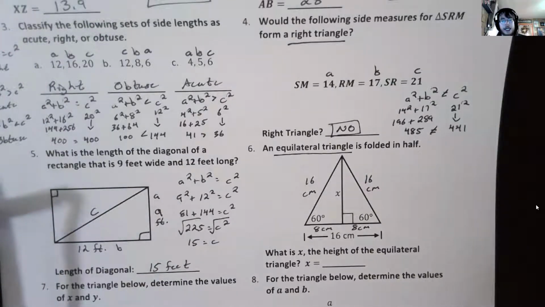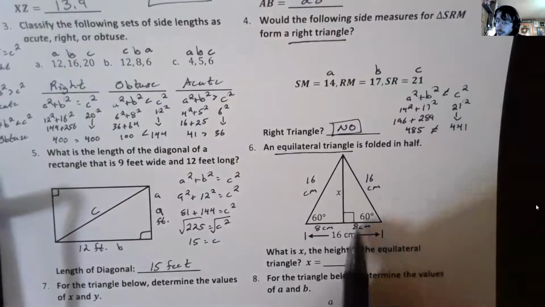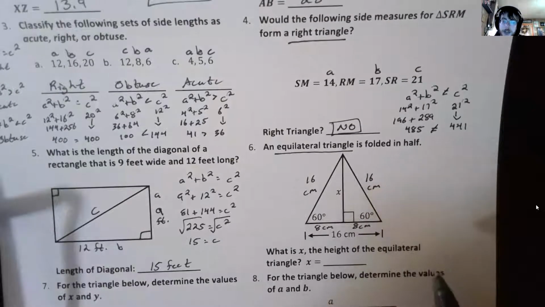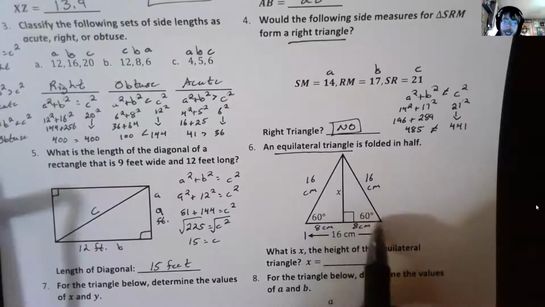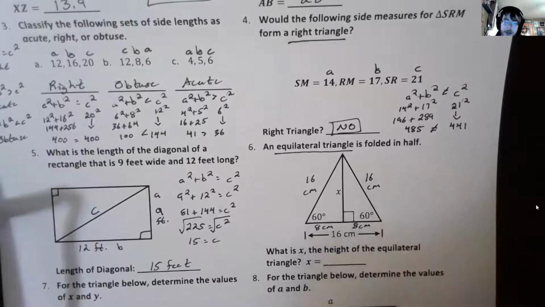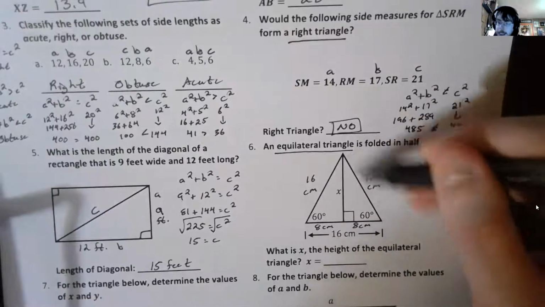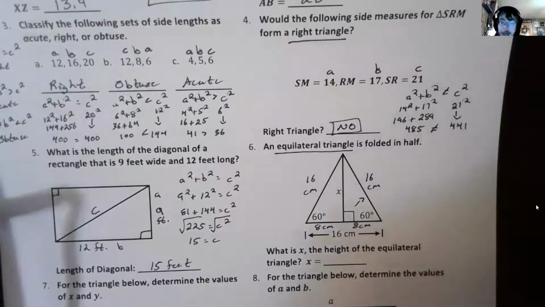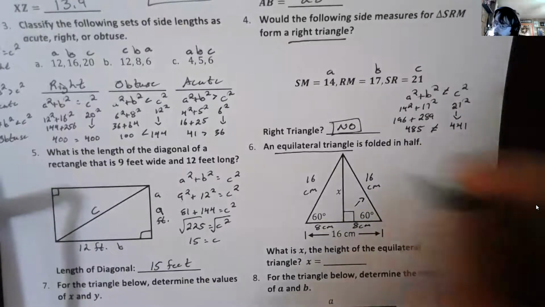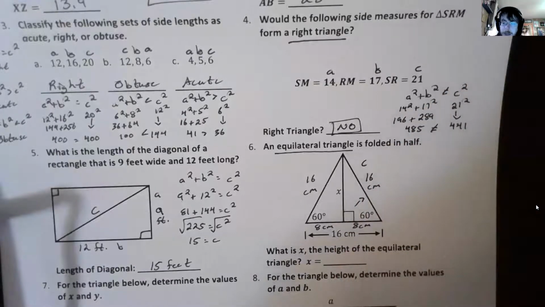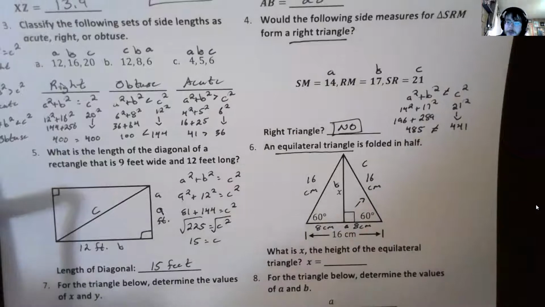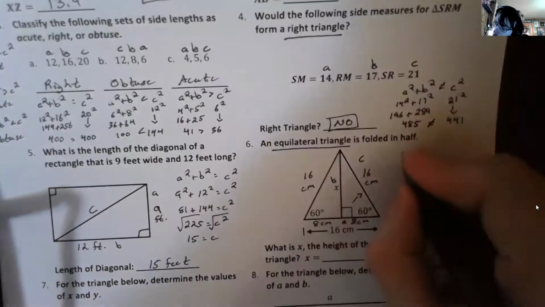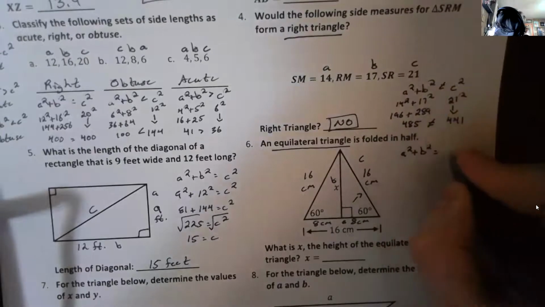So if we're using the Pythagorean theorem, we now have 8, 16, and we're looking for x. Which sides do we have? Well, if we look here, we see that 8 is on a leg because it touches the right angle. And 16 is the hypotenuse because it is opposite of the right angle. So we know that our C value is 16 and our A value is 8 and our B value is x. So A squared plus B squared equals C squared.